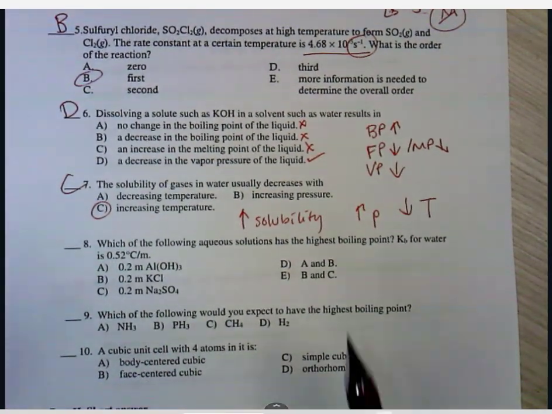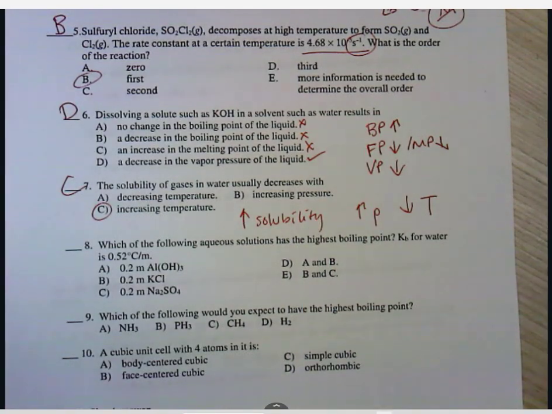And again, I wrote it kind of backwards here. I wrote how I'd increase solubility because that's what I know. That's kind of how I think about it. But then I can draw the opposite. I can draw the same conclusions.